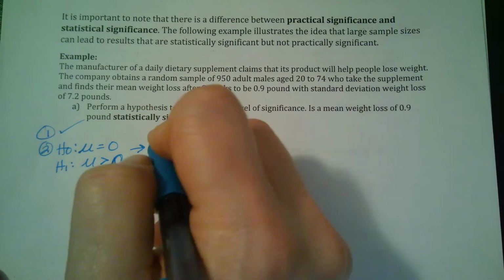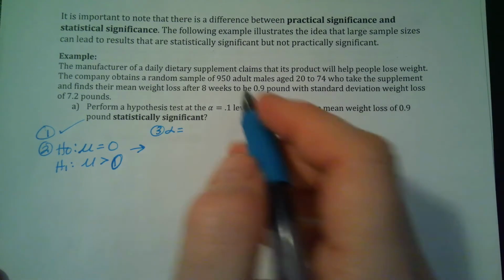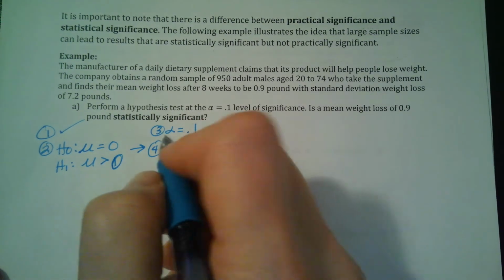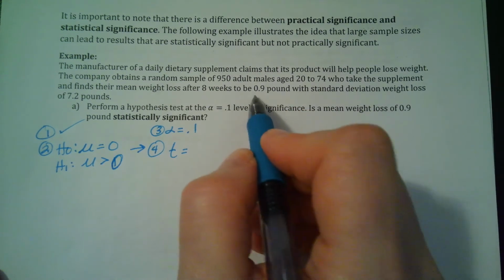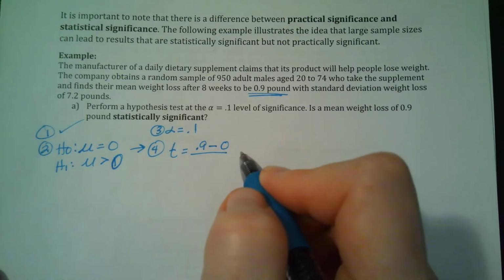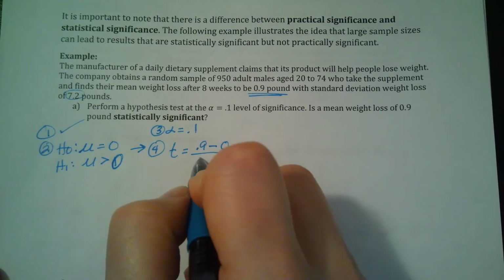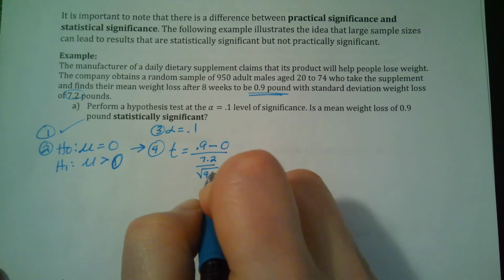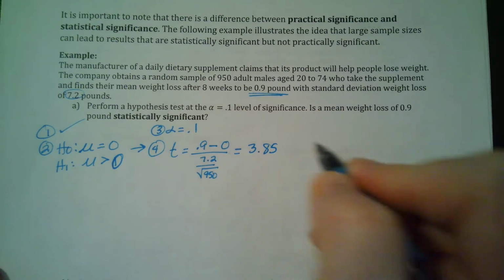What we do next is we find our test statistic, right? Step 3 was the level of significance. We're going to use a 0.1 level of significance, and our test statistic is going to be T. T is equal to your X bar, in this case the average from my sample, which was 0.9 pounds, minus the average weight loss, which we'll assume is 0. We're trying to prove that that's a difference, divided by the standard deviation, which was 7.2, over the square root of how many were in my sample? There was 950 adults. This is going to result in a T value of 3.85.